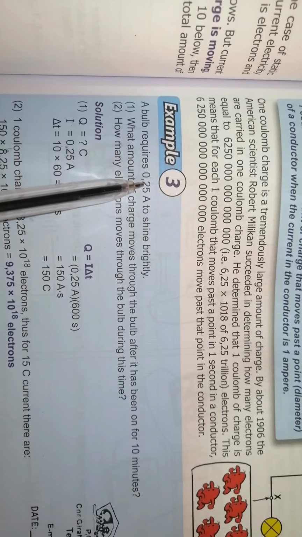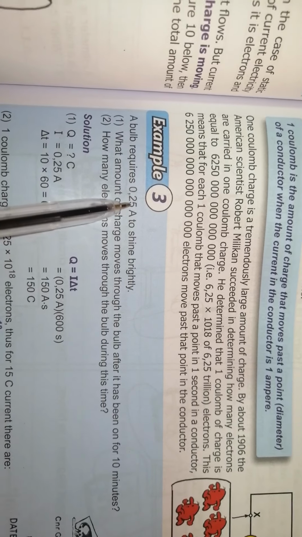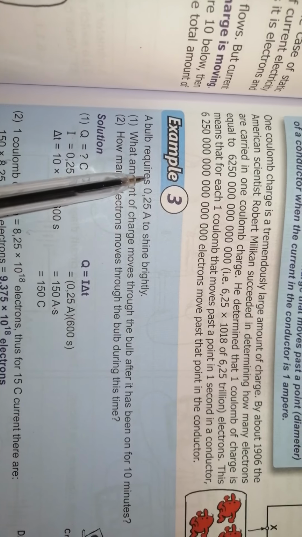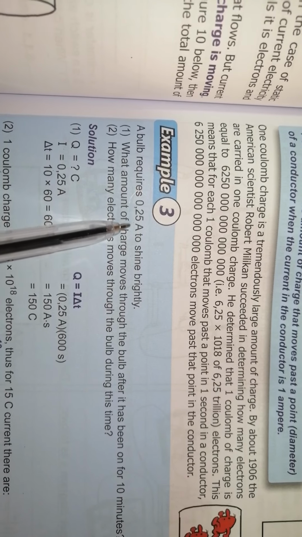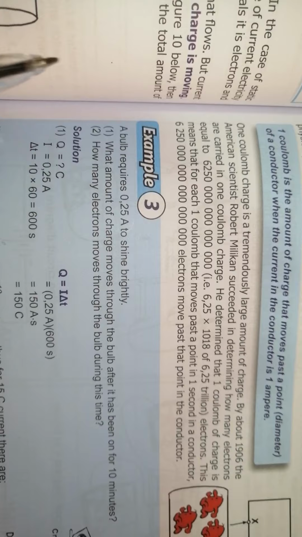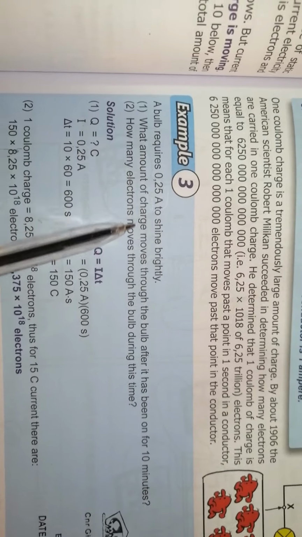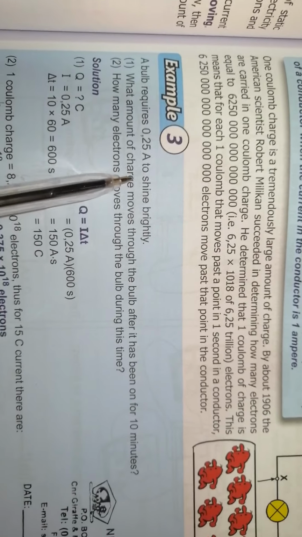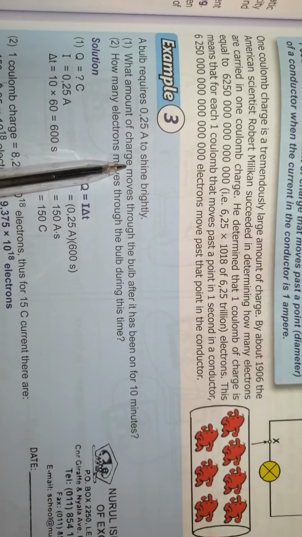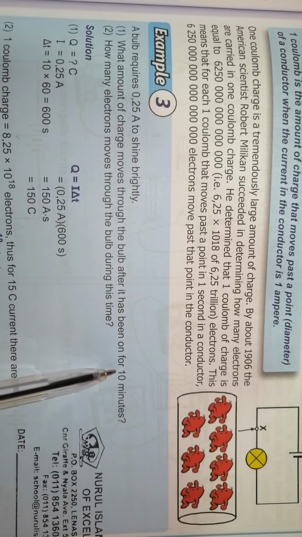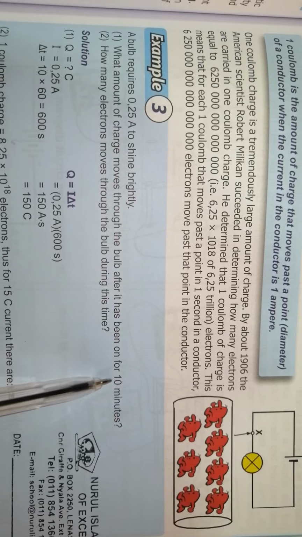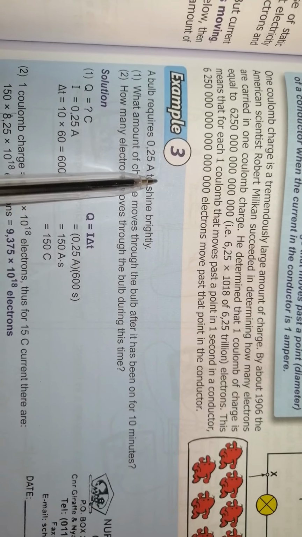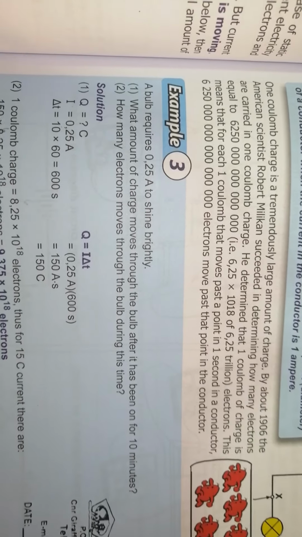A bulb requires 0.25 amps to shine brightly. Now if you see amps, it means we're talking about current. So they're telling us that the bulb needs 0.25 amps of current. Right, number 1, what amount of charge moves through the bulb after it has been on for 10 minutes? So they're asking us for the amount of charge, and they're telling us this light bulb has been on for 10 minutes. So basically, this 10 minutes is showing us time. This 0.25 amps is the current, and they're asking us for charge.